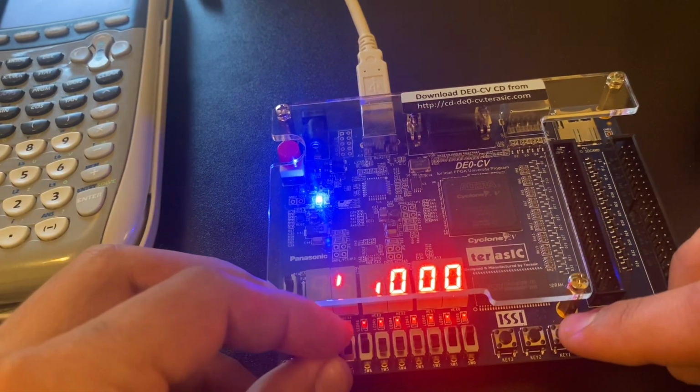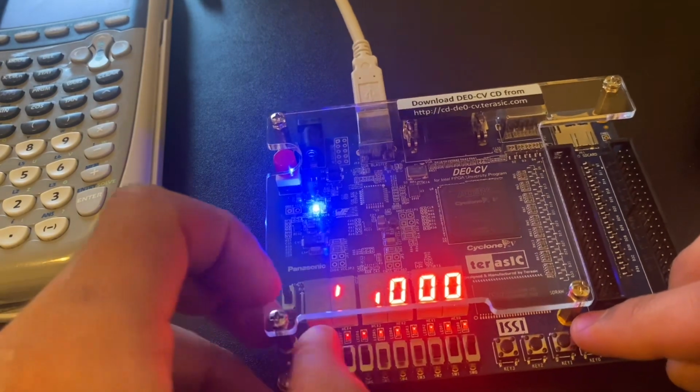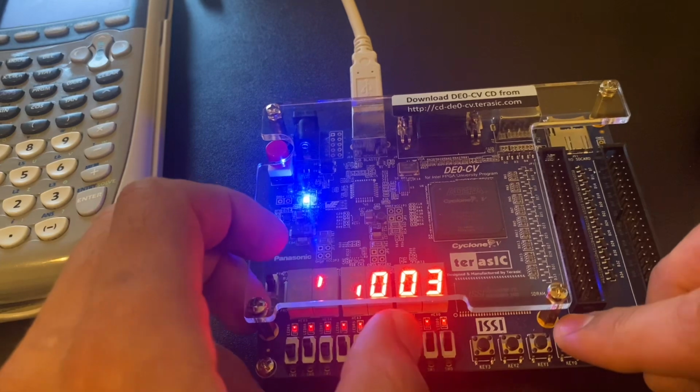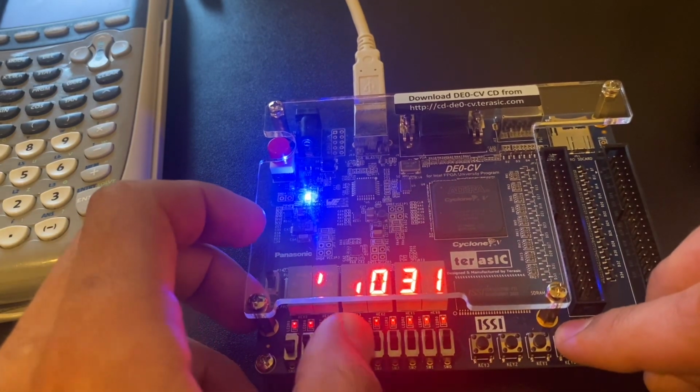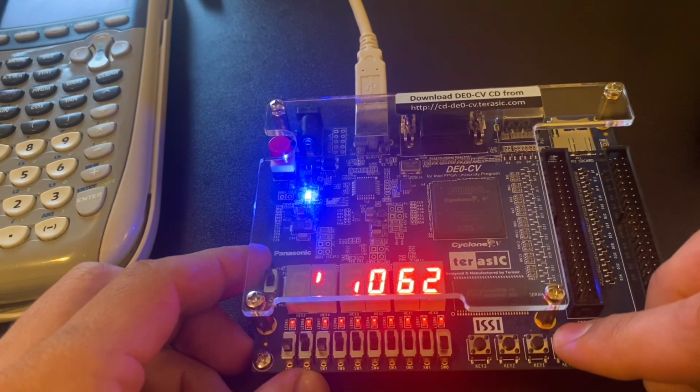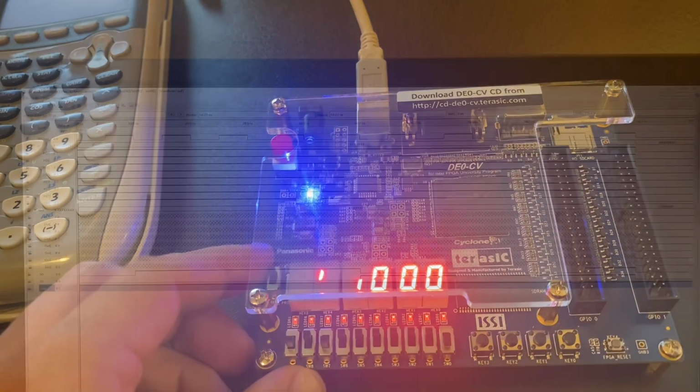Then just showing that my reset works. And then I'll just quickly do some different inputs for register 1 while I'm displaying it, and then I'll reset again.